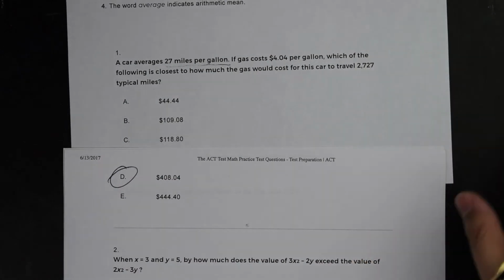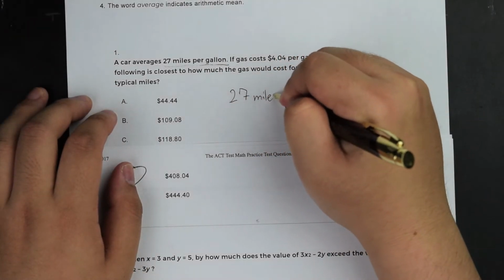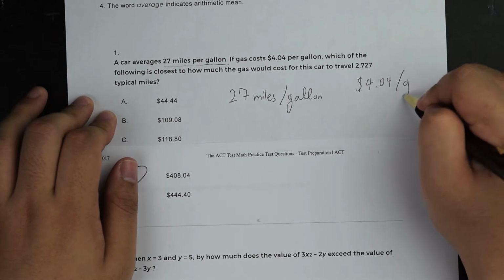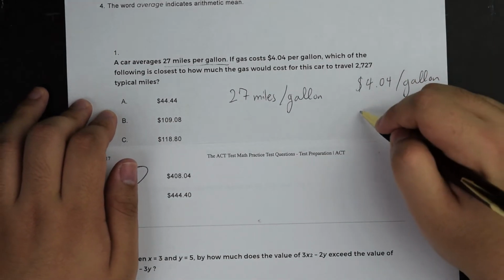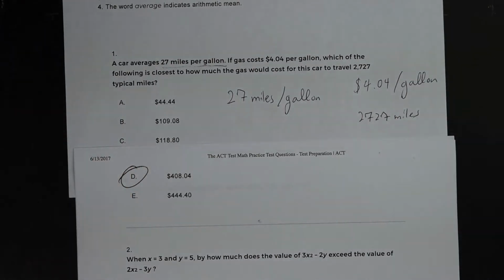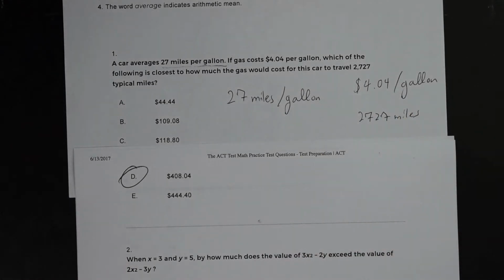When I was doing this question, I noticed right off that it mentions the car is going around 27 miles per gallon, and that the gas costs $4.04 per gallon, and they ask which of the following if it travels 2,727 miles. These are the 3 key things that they mention. Right off the bat, the first thing I noticed I needed to do was convert this to gallon values, because by figuring out how many gallons this car used throughout the whole distance, I could then use the 4.04 value to solve.